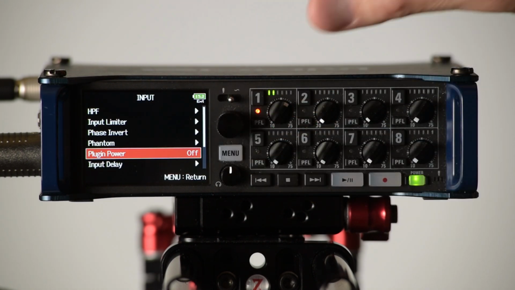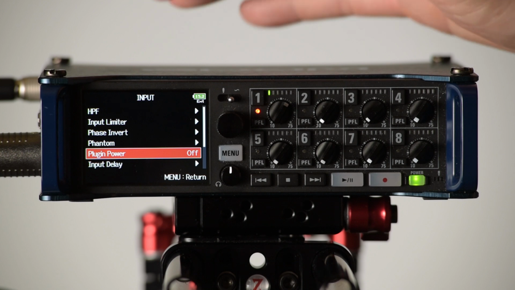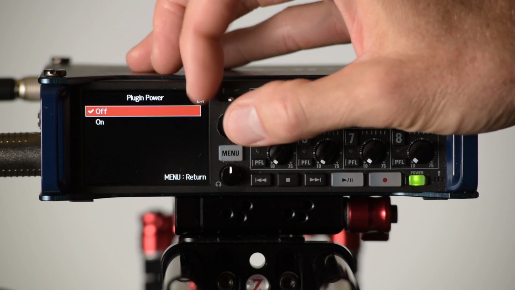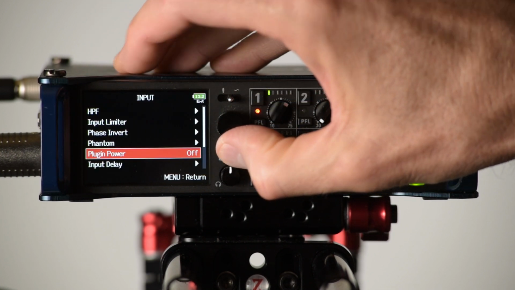Next item is plug-in power. Plug-in power is if you need to apply plug-in power. That's 3 to 5 volts, and that's used for some microphones, usually not XLR mics. And I did not have good luck applying that and using a 3.5 millimeter input mic, a lavalier microphone with a 1/4-inch adapter. That still didn't work for me, so I'm not exactly sure how this works exactly, but there it is if you need it.